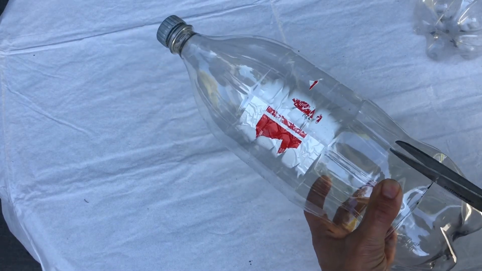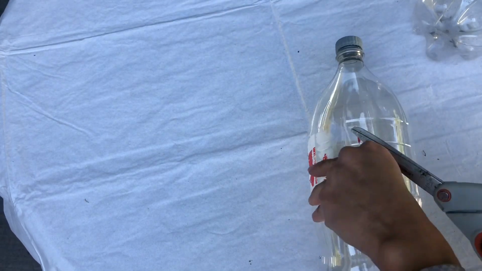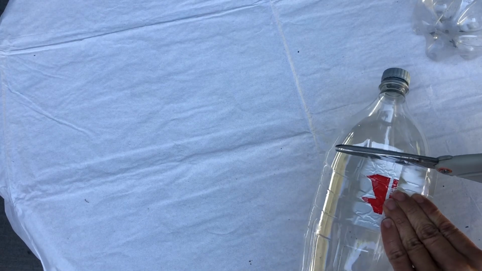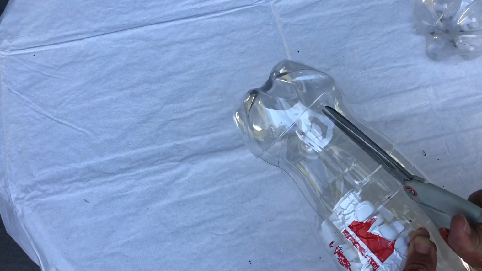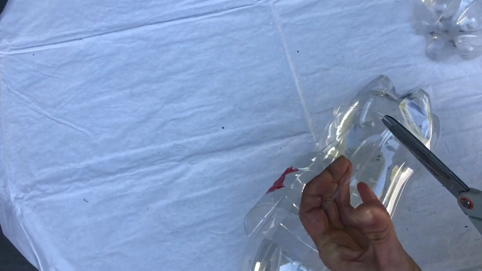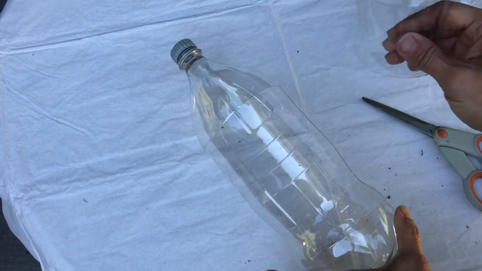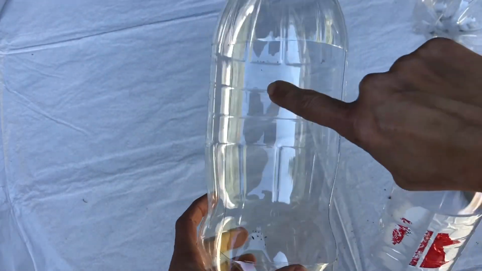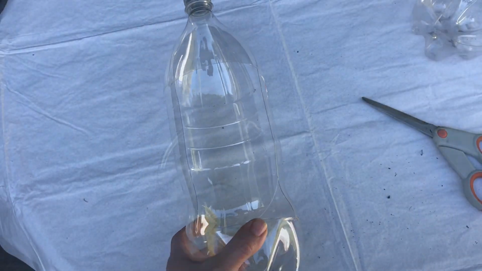And you want to just cut into the bottle, and the bottle has lines that will actually help guide you where to cut. You want to create an opening inside the plastic bottle. The edges might be sharp, so be very careful. Now what we have created is a bottle with an opening, and you can discard this other piece.